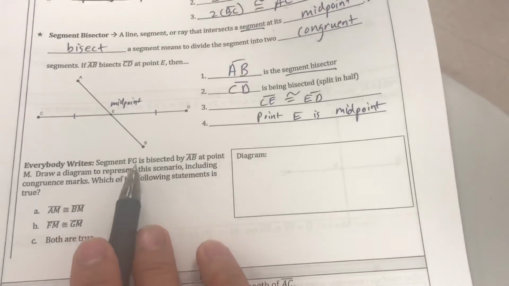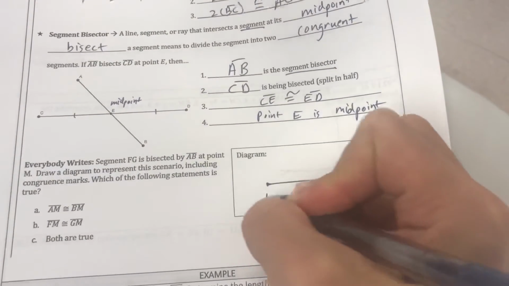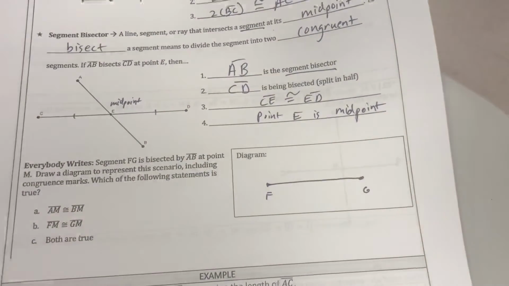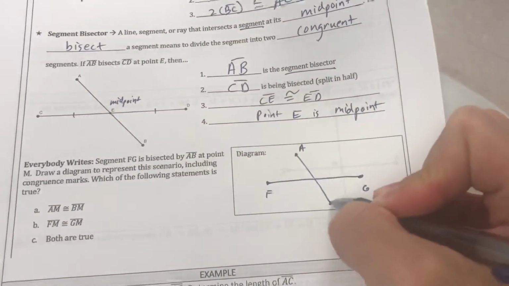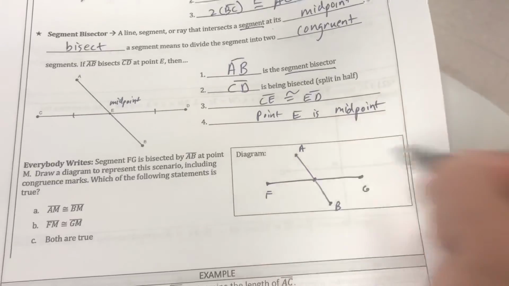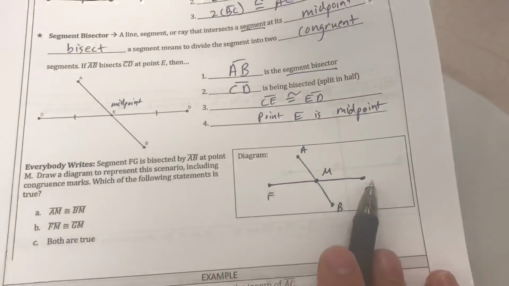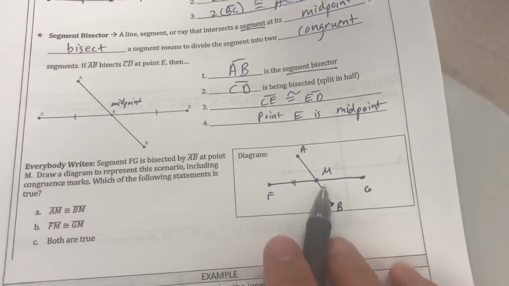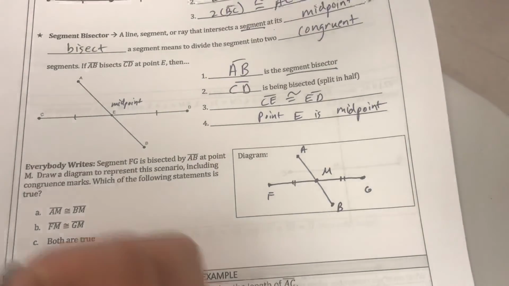It says segment FG is bisected by AB. So that means you start with a segment and you label it FG, right? And then it gets bisected by line AB. So it doesn't matter which direction, left, right, etc. As long as you have something where AB is doing the bisecting, right? And it's going to create a midpoint at point M, okay? So now, what's true? Well, because FG is the one that's being bisected, only these two sides are going to be congruent, right? So we know that FM has to be congruent to MG. That's it. So the final answer to this question would be B.